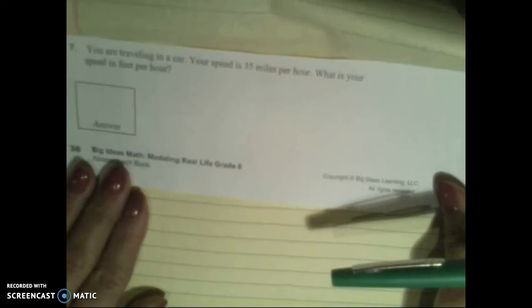It says you're traveling in a car and your speed is 35 miles per hour. So you are traveling 35 miles per hour. What is your speed in feet per hour? So that's two different units. What is your speed in feet per hour? The first step you want to do is, remember, go to your unit rate. Well, 1 mile, and you will have this on your conversion chart, equals 5,280 feet.